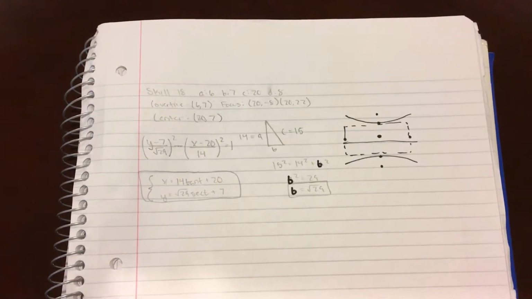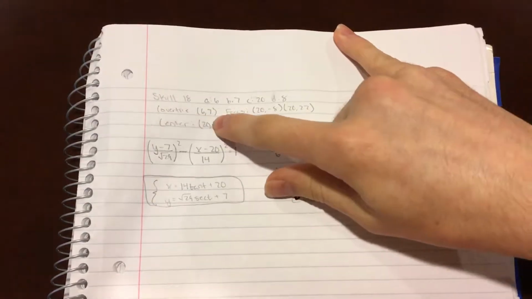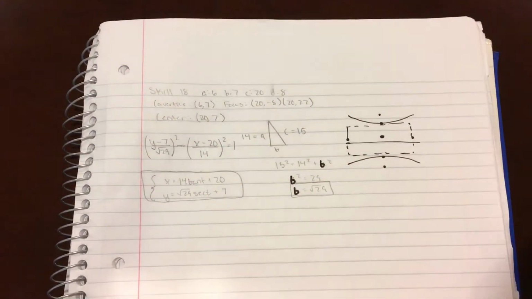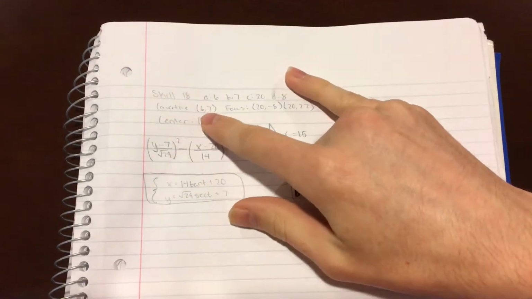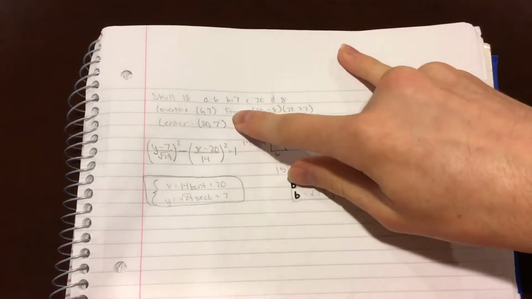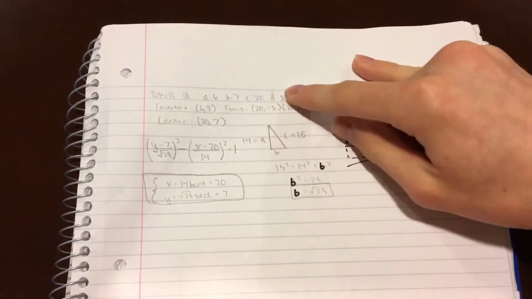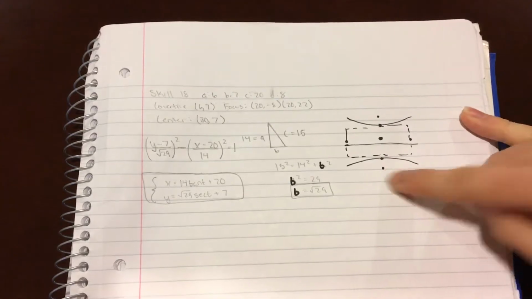For this problem, we were given 4 different values, all correlating to a covertice point and a focus point on a hyperbola graph that we'll find later. So first I found that my covertice would be (6, 7), which is this point right here on a Cartesian graph, and the focus is (20, -8). We just made this negative for fun, which would be right here, this point right here.